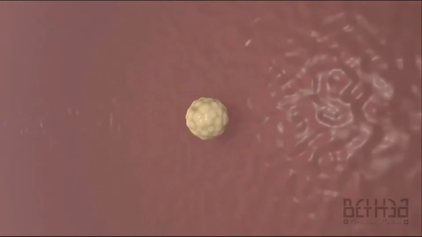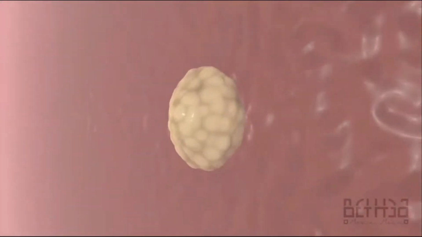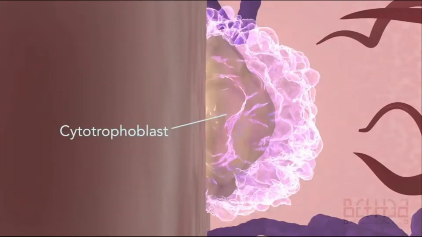Trophoblast cells differentiate into an inner cytotrophoblast layer and an outer syncytiotrophoblast layer. As the cytotrophoblast proliferates, newly formed cells migrate into the syncytiotrophoblast and lose their cell membranes, forming a rapidly growing multinucleated mass.